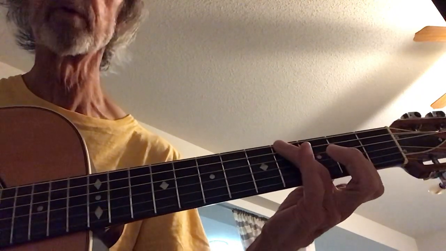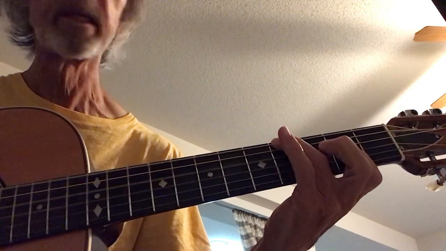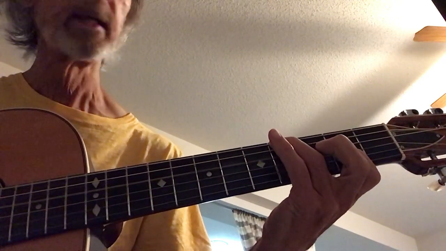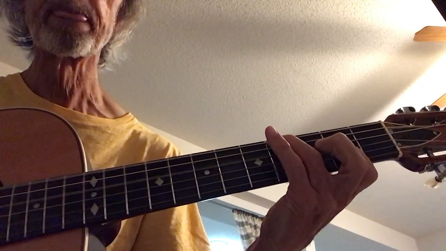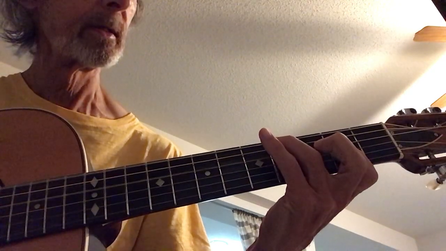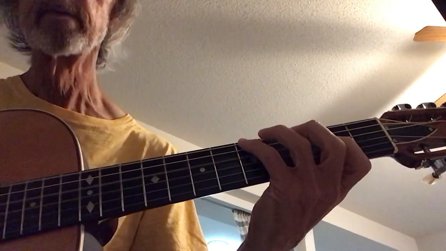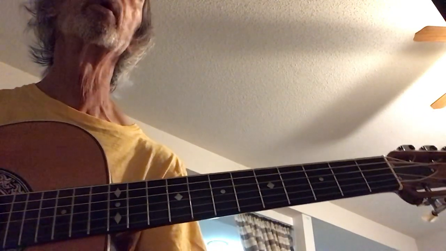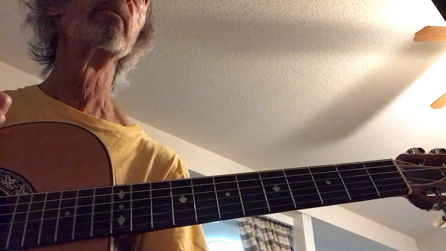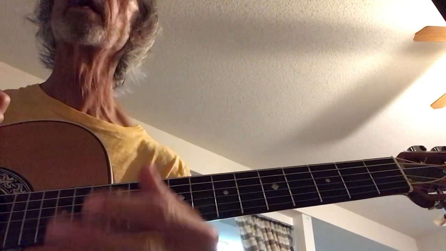It can happen in the bass too. If I play this inverted D chord, that F sharp here wants to go up. Now it doesn't have to go there, but when we talk about voice leading, that is what we're talking about.